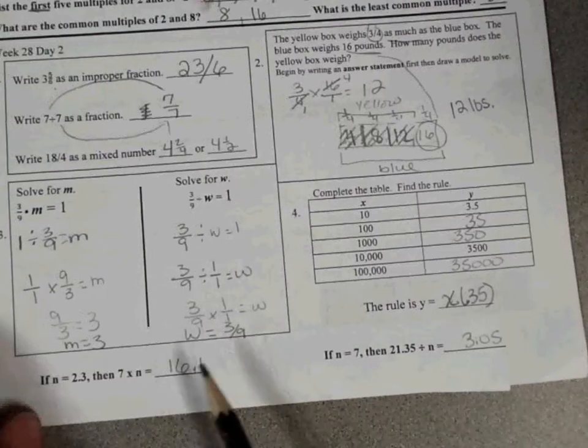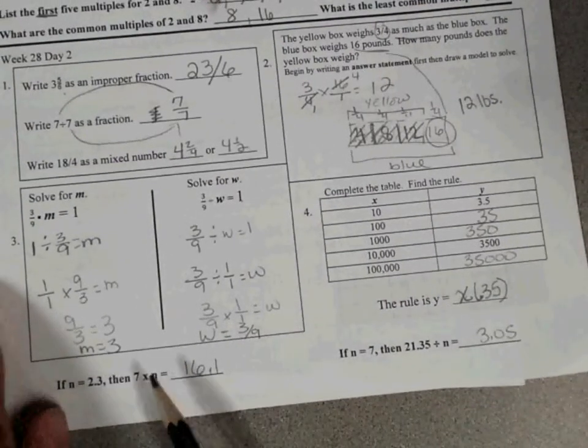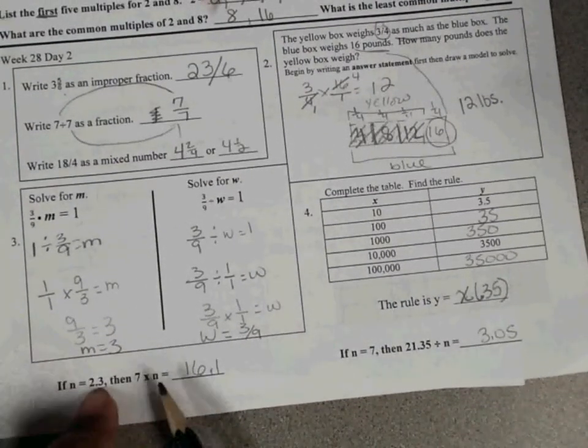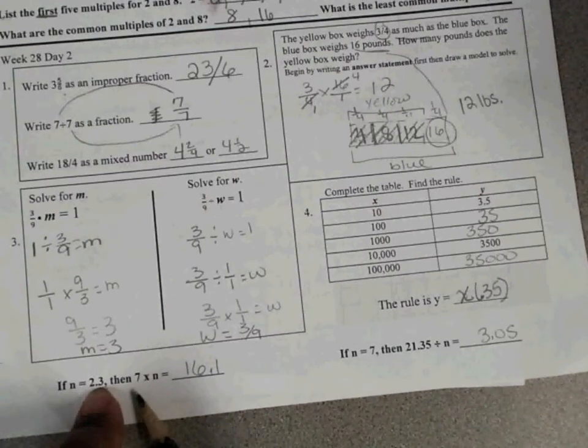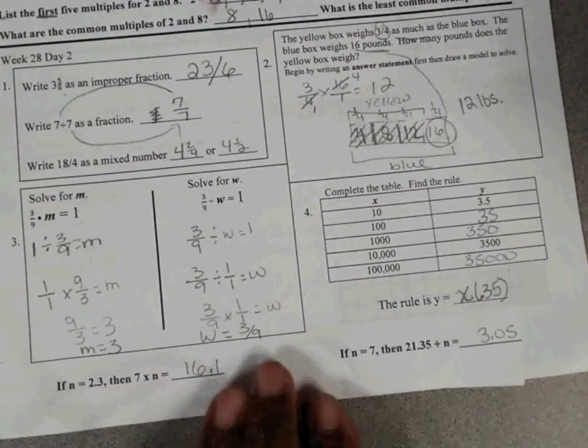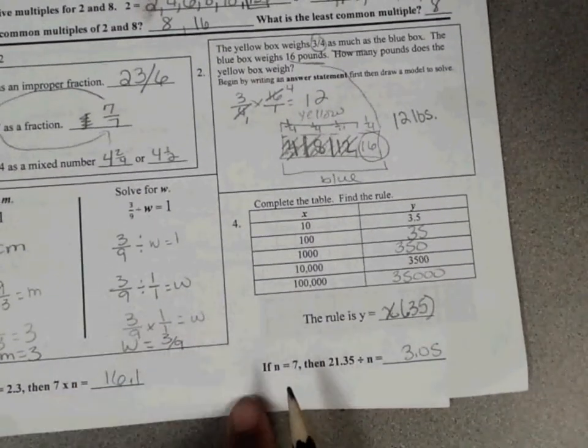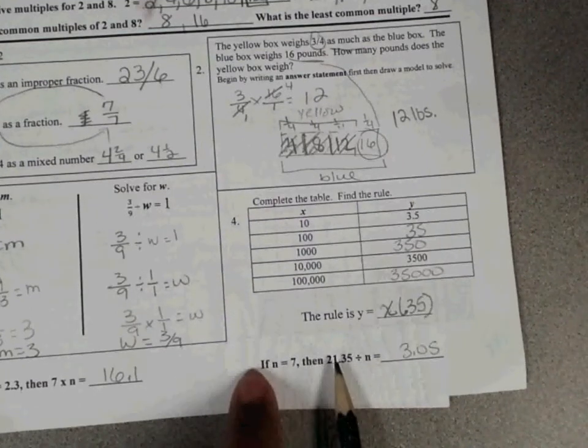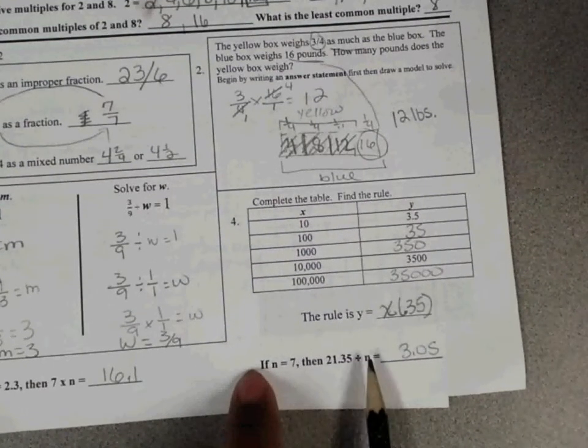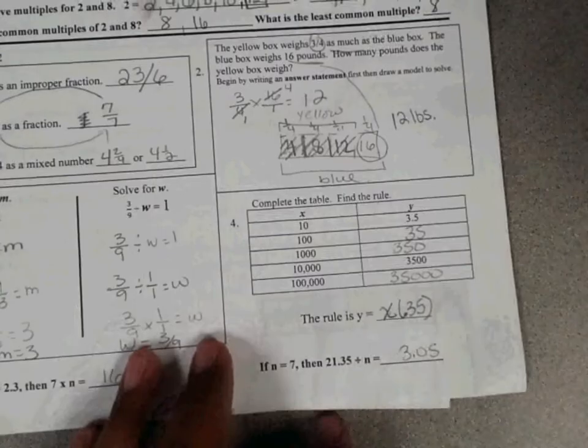All right, plug in for n. N equals 7, so n equals 2 3/10. So 2 3/10 times 7 equals 16 1/10. In this case, n equals 7. So now 21 35/100ths divided by 7 gives me 3 5/100. Okay, so that's day 1 and 2.